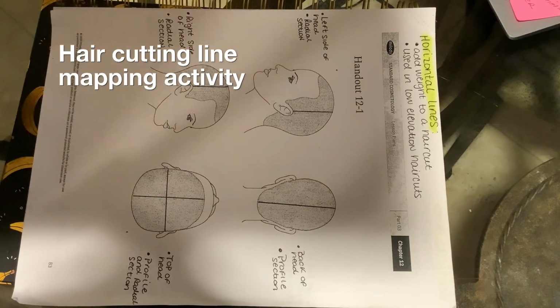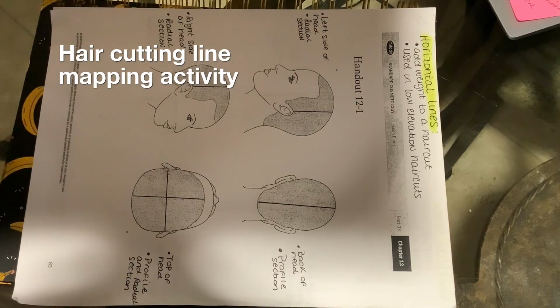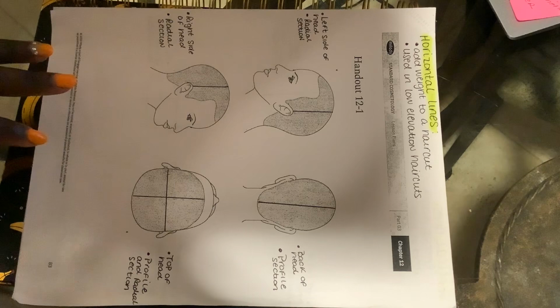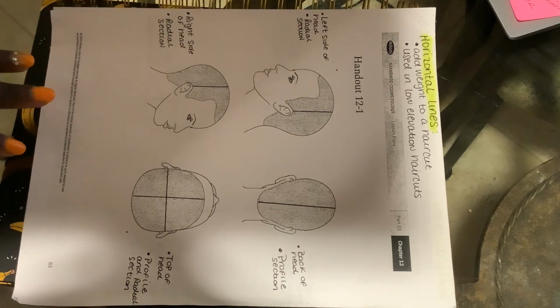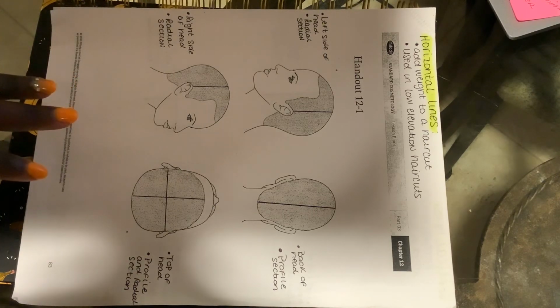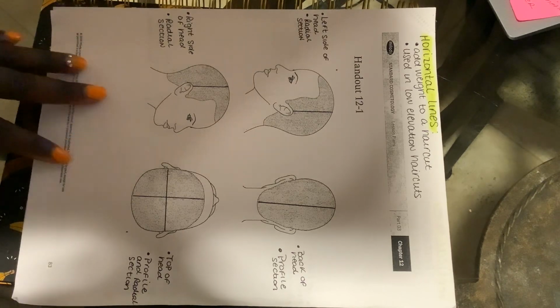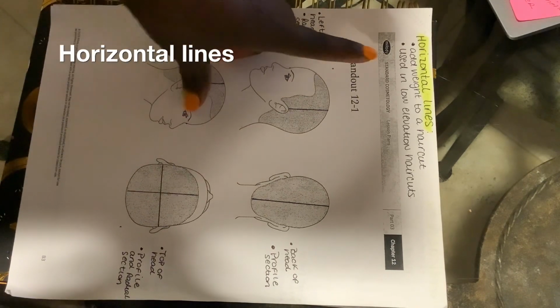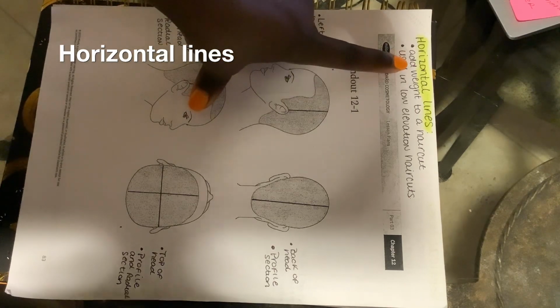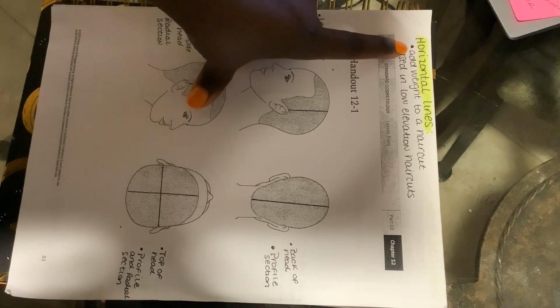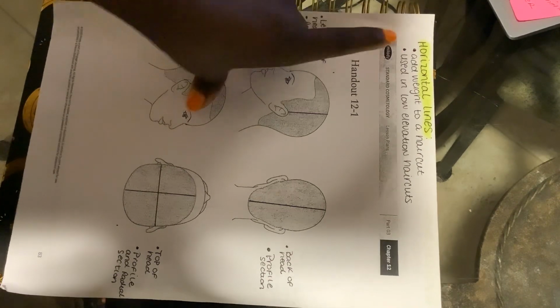In front of you, you should have your hair cutting line mapping activity worksheet. Each worksheet needs to be labeled appropriately. I am going to walk you through each worksheet so that you can make sure you have all of your notes in the proper place. So your very first page should read horizontal lines, and your 2 bullet points. Horizontal lines add weight to a haircut, and they are used in low elevation haircuts.